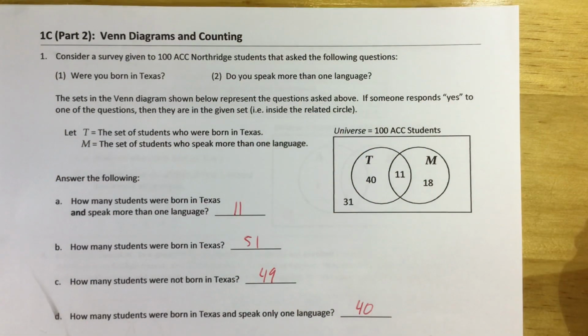All right, 1C part 2. Yes, this is a long one. Not all the activities that we do are this long, but I know that this one is. My personal opinion, I think it's kind of a fun one though, so hopefully you're enjoying it, but I think we're actually about halfway through, even though it's only part 2 yet.